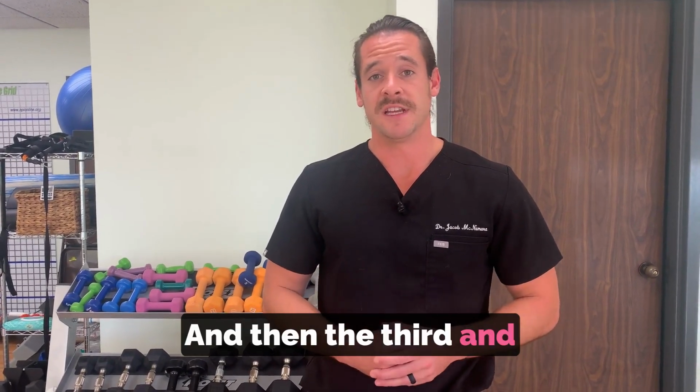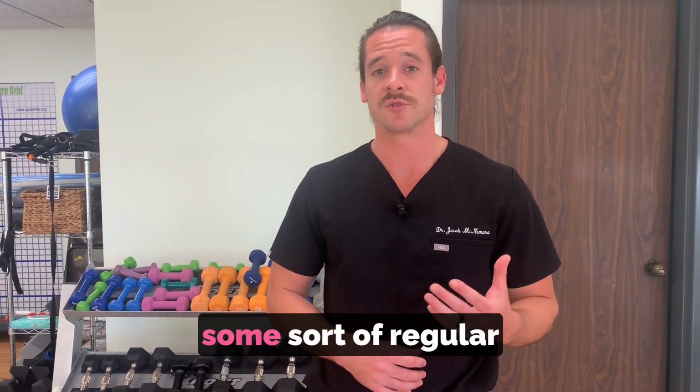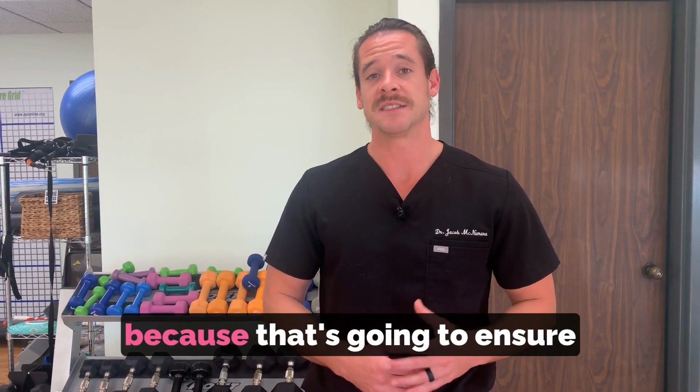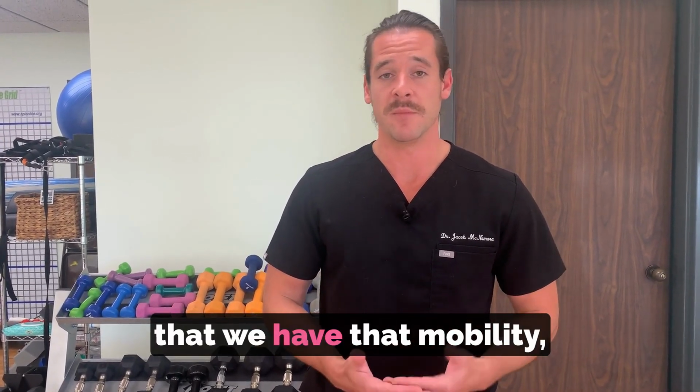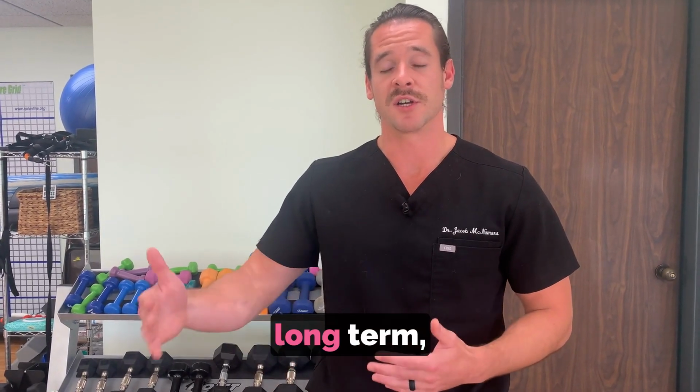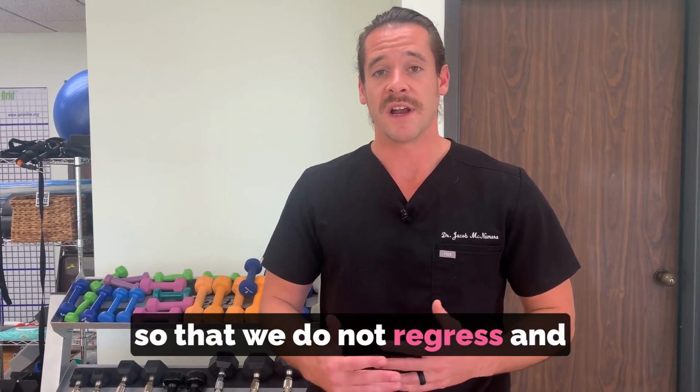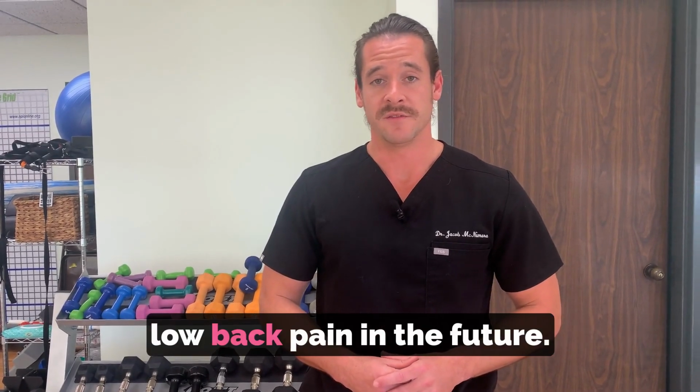And then the third and final tip is to maintain some sort of regular stretching routine, because that's going to ensure that we have that mobility, flexibility, and strength long term, so that we do not regress and develop any sort of mechanical low back pain in the future.